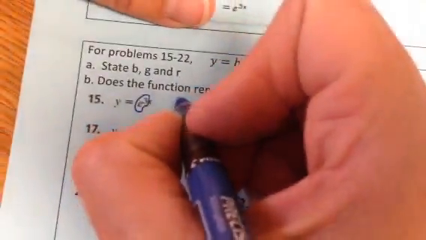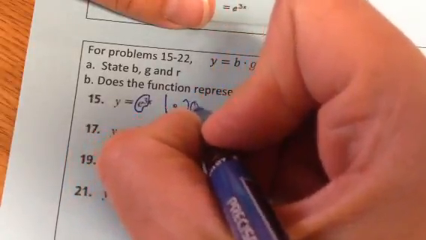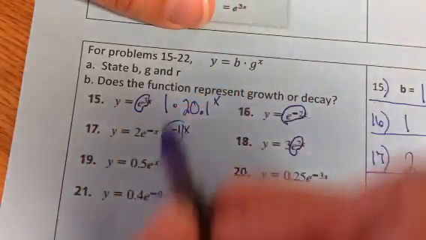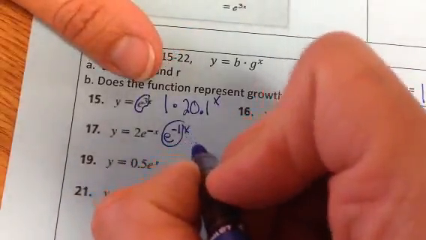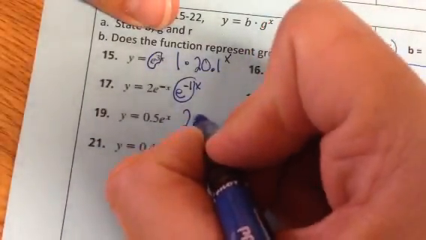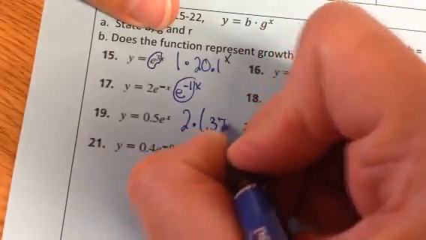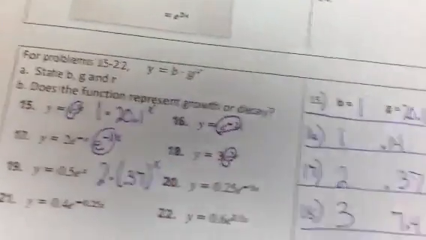So just a reminder, this is the way we would normally have seen the problem before e was ever introduced. X is just a plain exponent. For 17, we wouldn't have seen the problem like this. We would have seen it like this: 2 times, and we ended up saying 0.37 to the x power. So that's all we're doing, is getting it into this format.